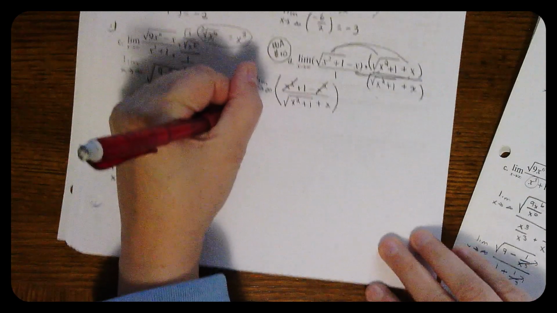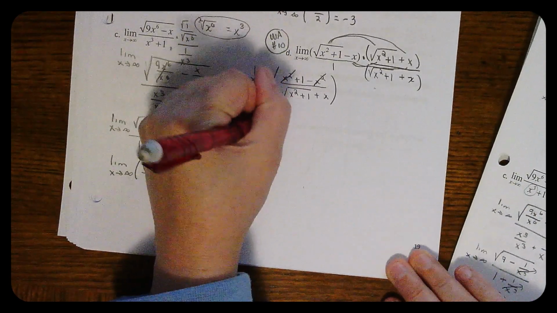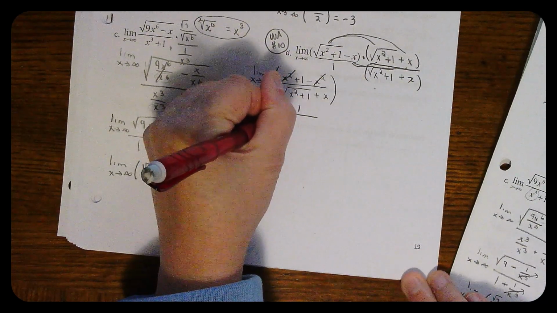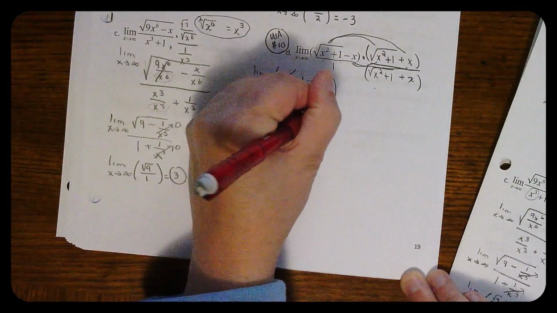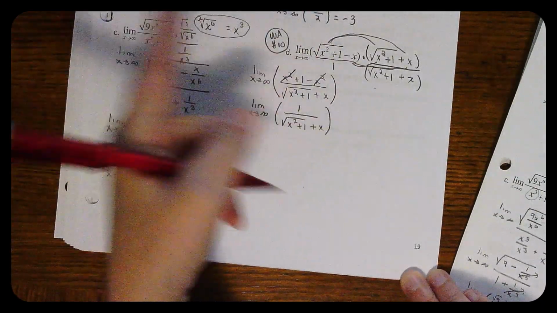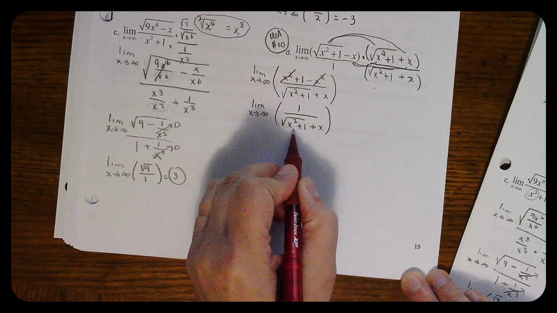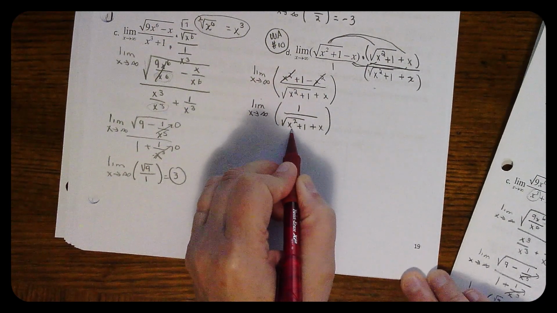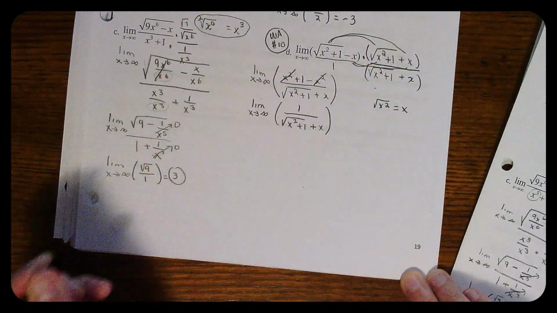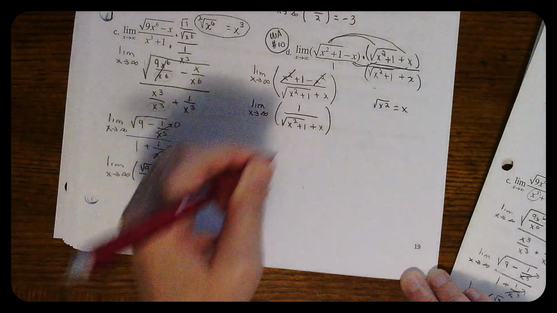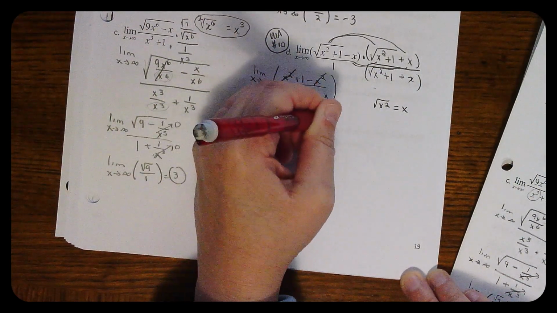And so now you have the limit as x approaches infinity of 1 over the square root of x squared plus 1 plus x. So now you have to remember, just like we did over here with all the other ones, the denominator's largest power isn't x squared. It's the square root of x squared, which is x. So I'm going to divide the top by x.